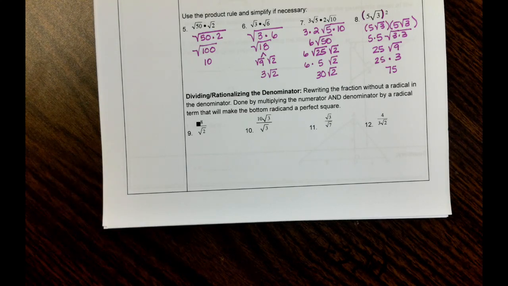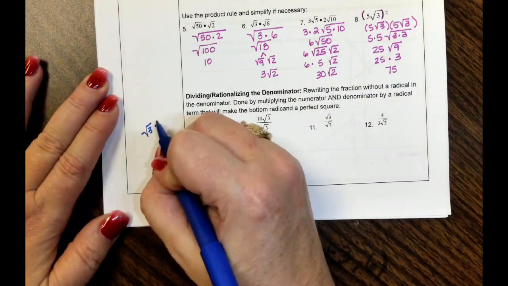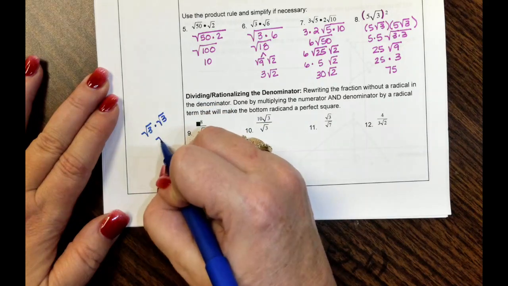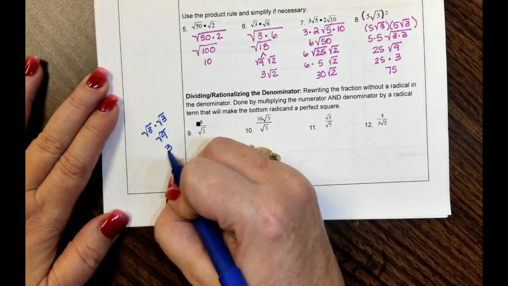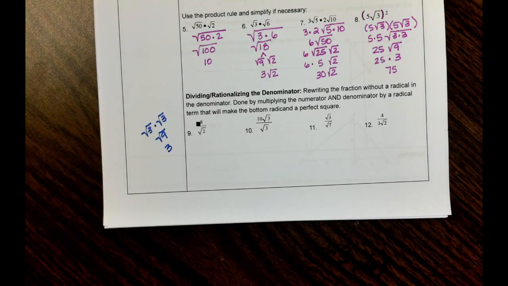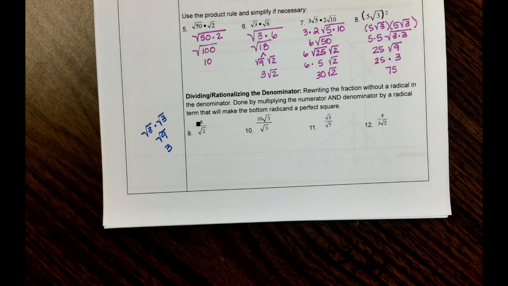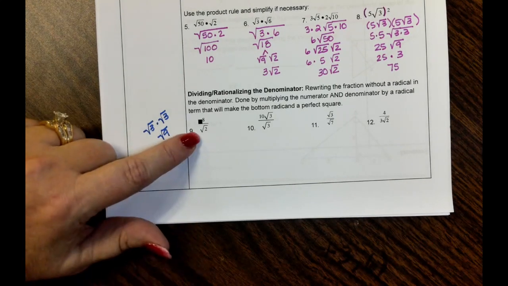So what we know is, based off what we just did right here, remember that the square root of 3 times the square root of 3 was the square root of 9, which was 3. And so what we find out is we can always do that. The square root of 5 times the square root of 5 is 5. The square root of 7 times the square root of 7 is 7. The square root of 10 times the square root of 10 is 10. You get the point, right? So we're going to use that fact, this right here, to get rid of that.